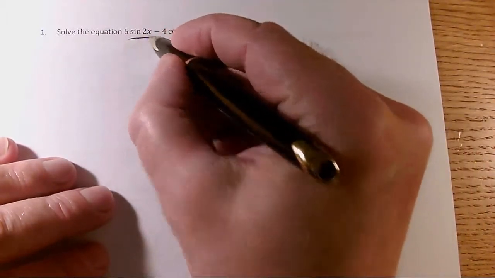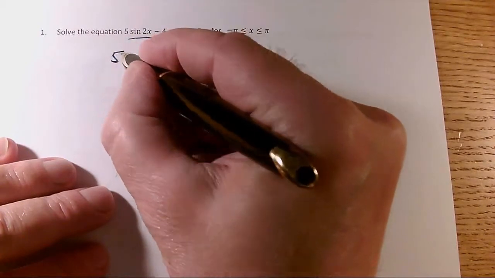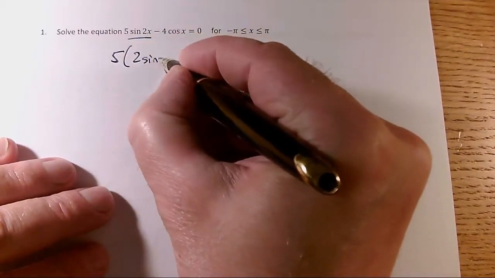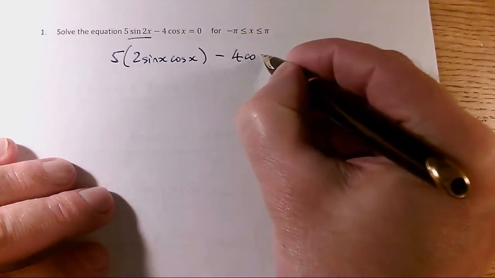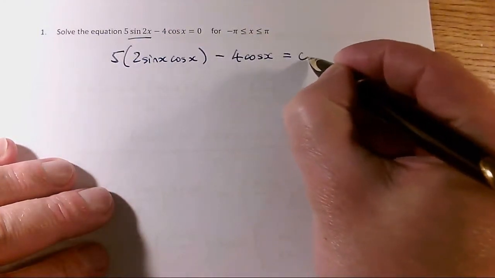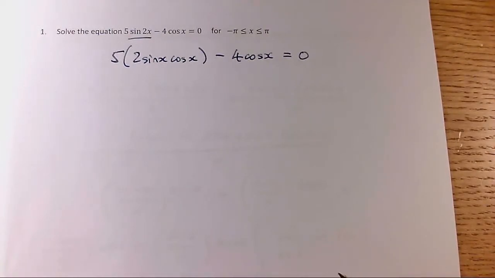And there's only one thing I can do with sine 2x. I'm going to turn that sine 2x into 2 sine x cos x, and I'm going to leave everything else alone. So I'm going to keep going with 4 cos x equals 0. And I'm going to think, can I do anything with this?